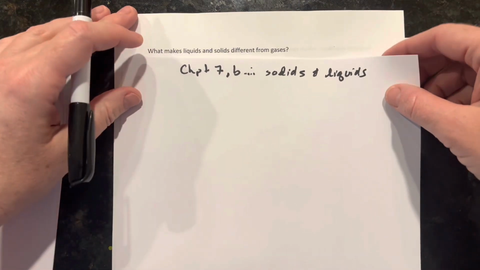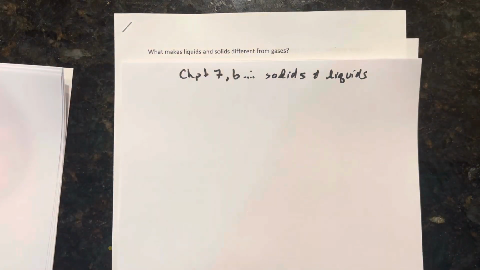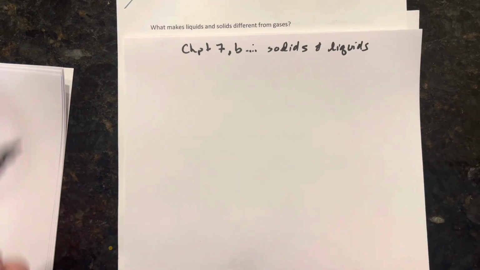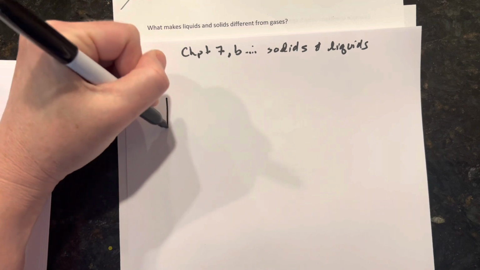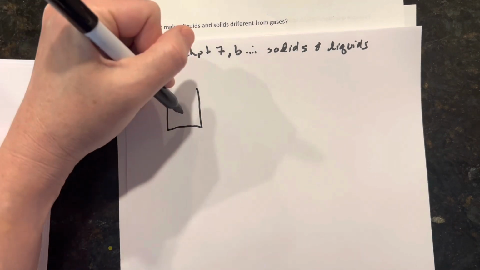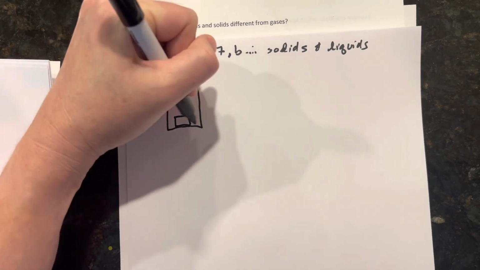So a good start about understanding the difference between solids and liquids, which is kind of where we go on this question here, is to think about, let's say we have a cup and we put a piece of ice in it. So that's ice.